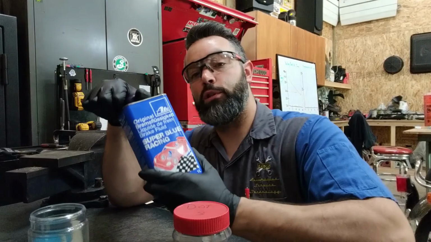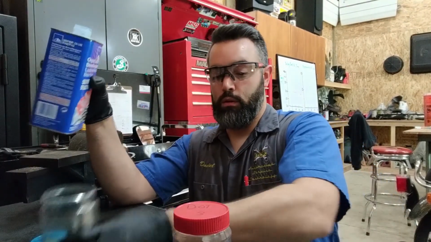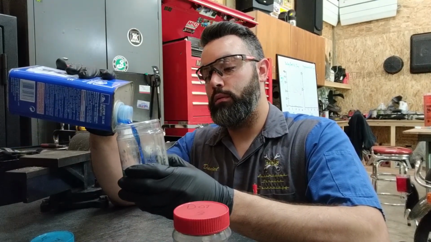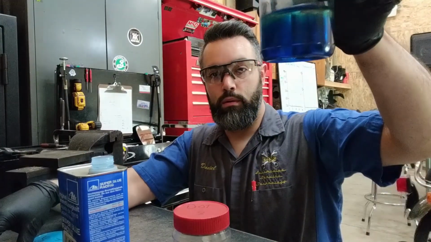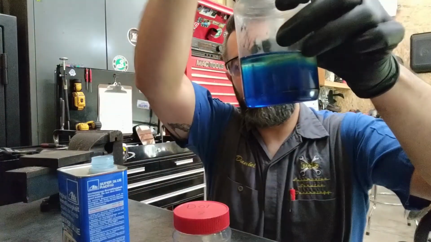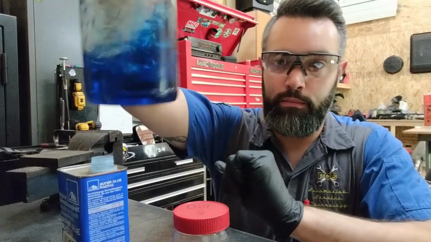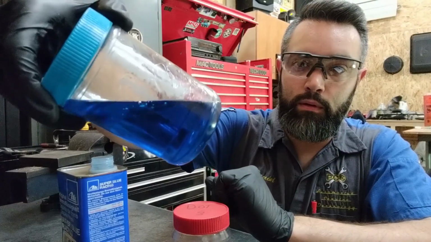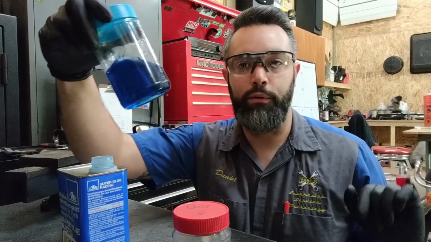DOT 4 and DOT 4 Super Racing Blue mixes together. There's no separation. So these fluids all mix together, and I could put this into the DOT 3 and it would all mix together.